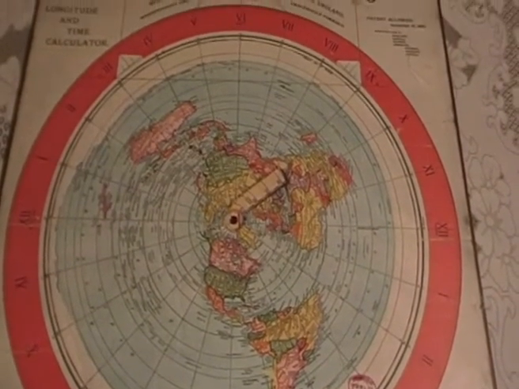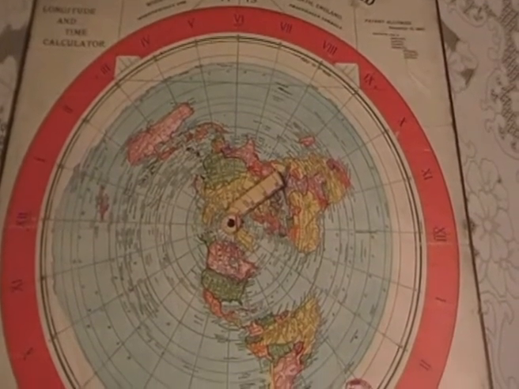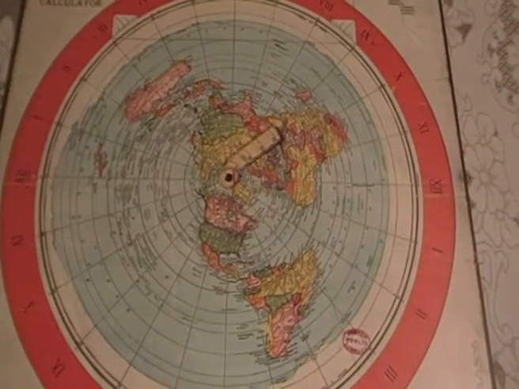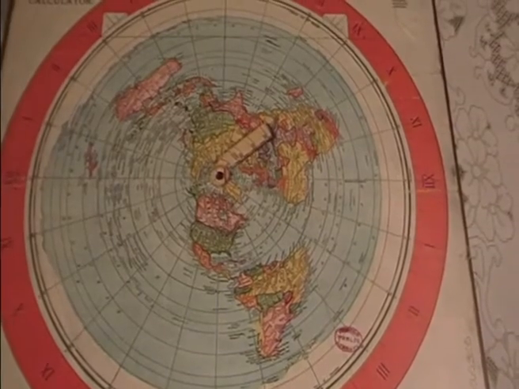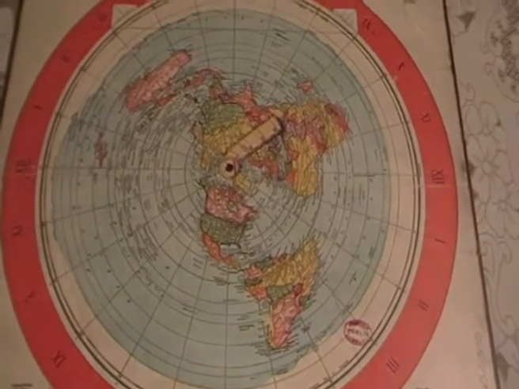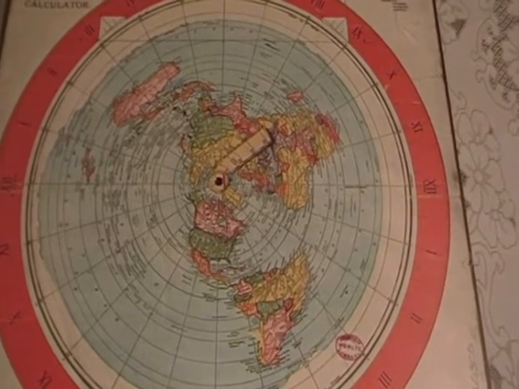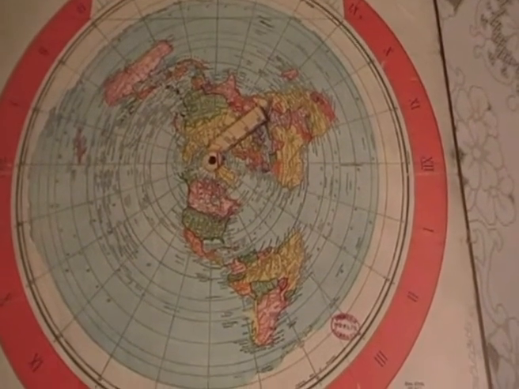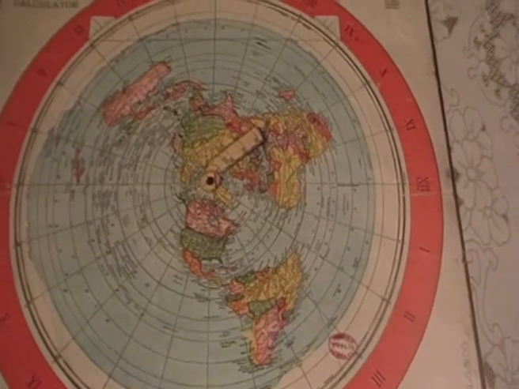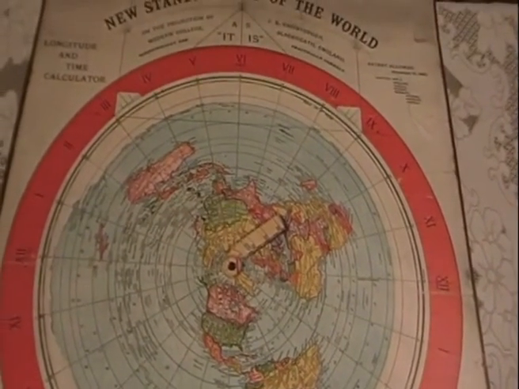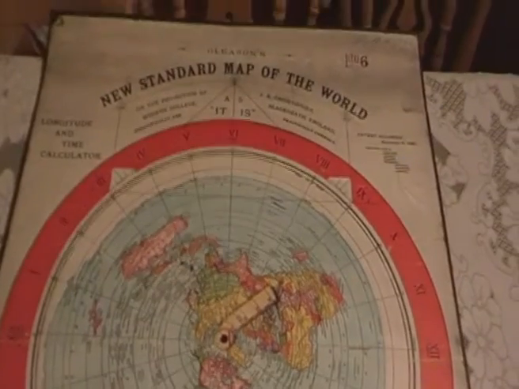Well, in fact, that is not exactly true. This is not an azimuthal equidistance projection map, it's a flat earth map. 1882 I believe this was put together by Gleason.